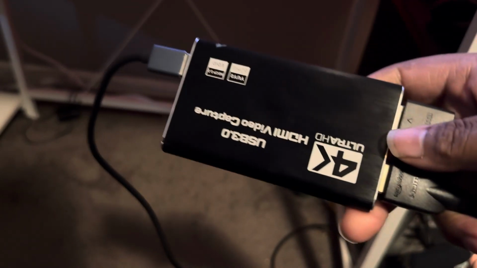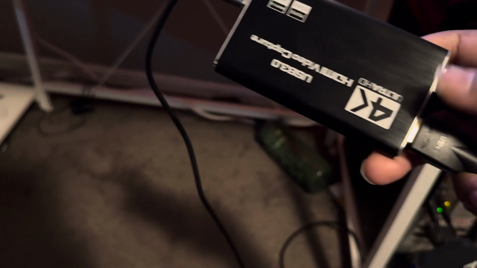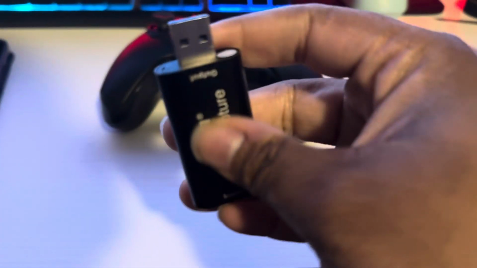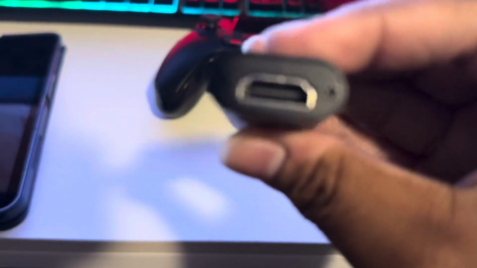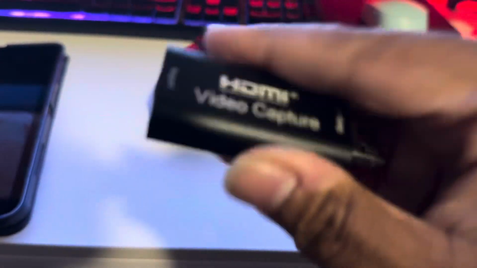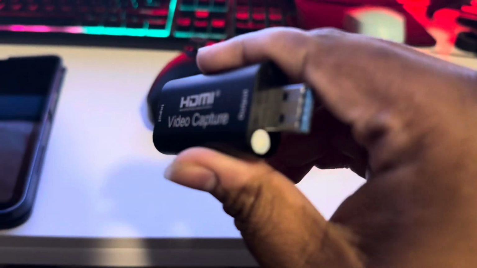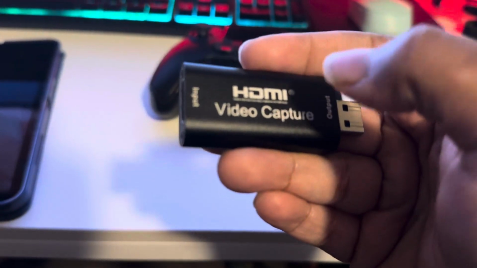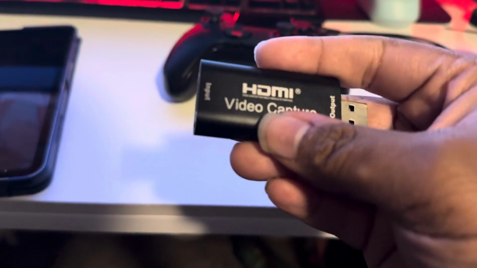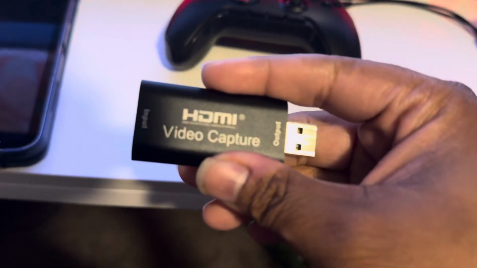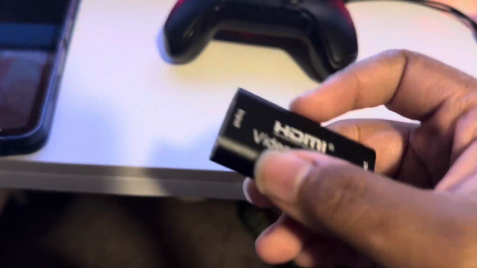So you got something like this, or you can get yourself something like this. This is what I was using for like the longest time. But this one has a lot of flaws, at least my particular one that I got did. Each one is created differently though.